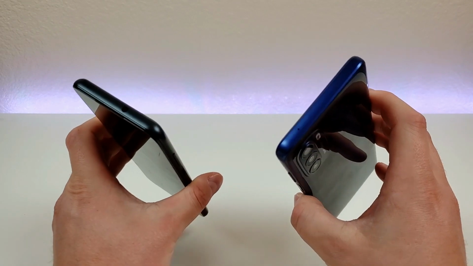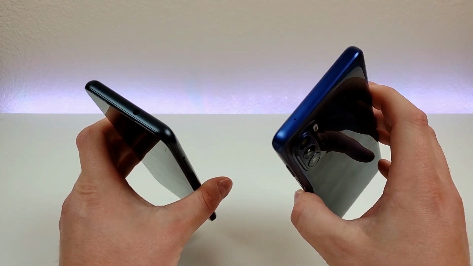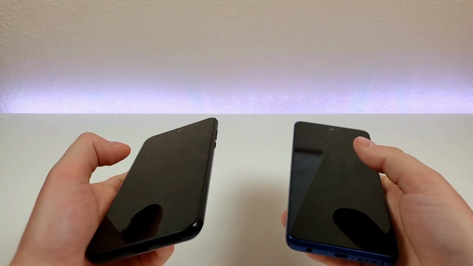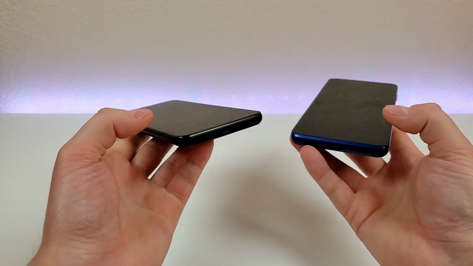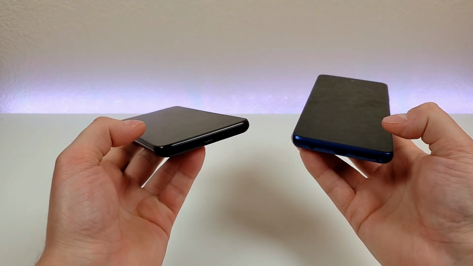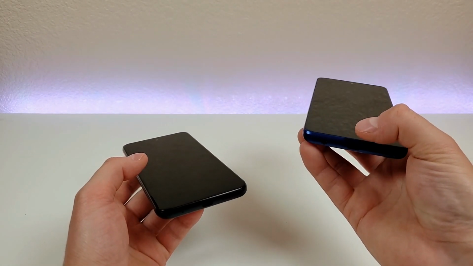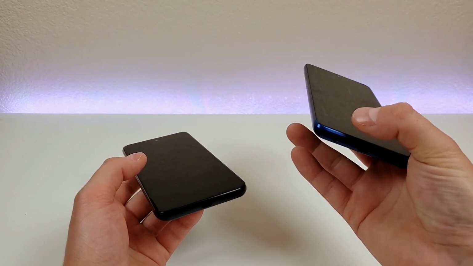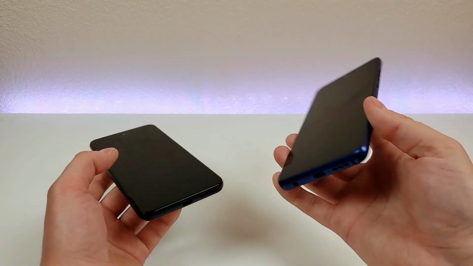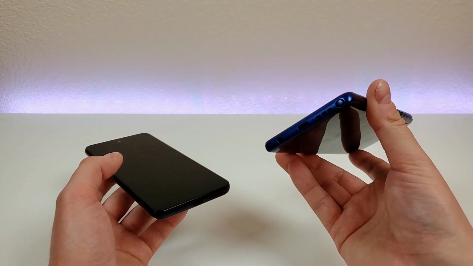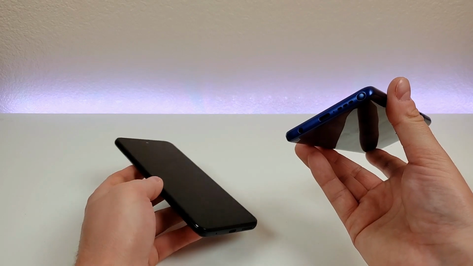And then with the Moto G Stylus 2022, all we have is a noise canceling microphone. And then on the bottom of the two phones, we have the speaker, microphone, and USB-C port for charging and data transfer. And then on the bottom of the Moto G Stylus 2022, we have the 3.5mm headphone jack. And then finally, hence its name, Moto G Stylus, we do have the stylus.